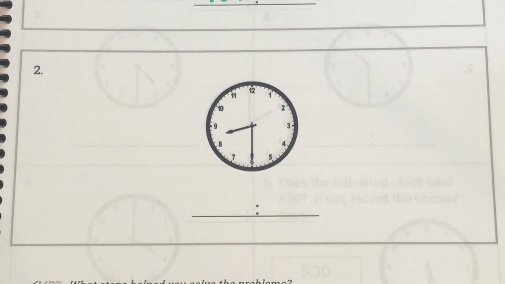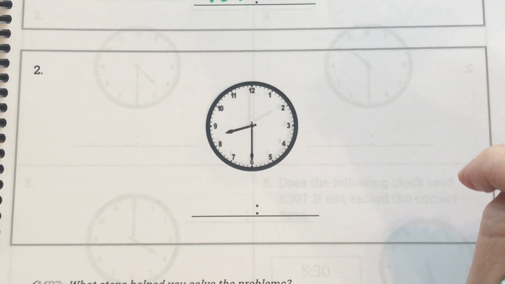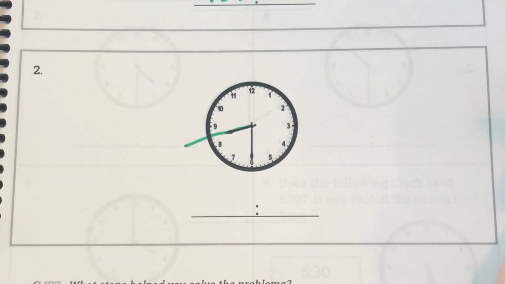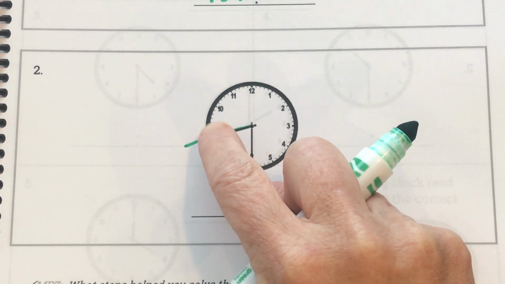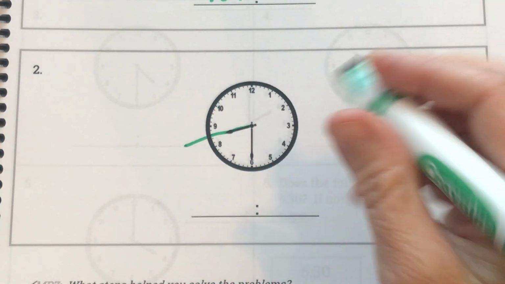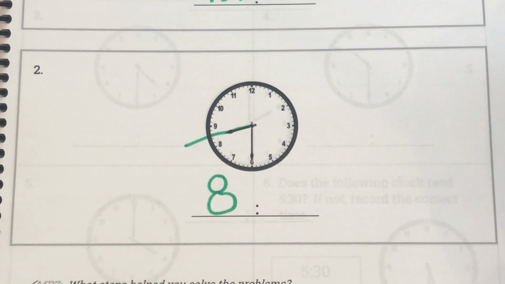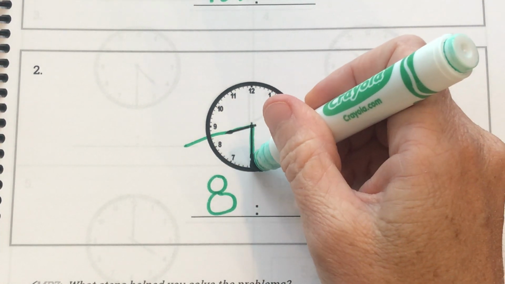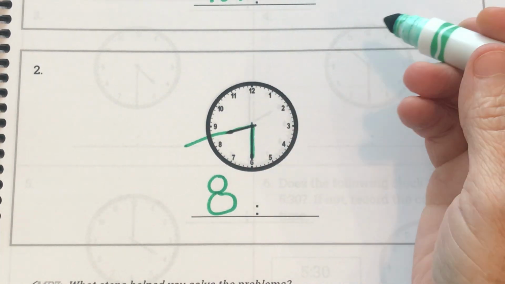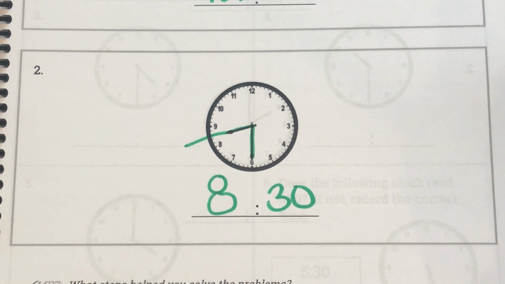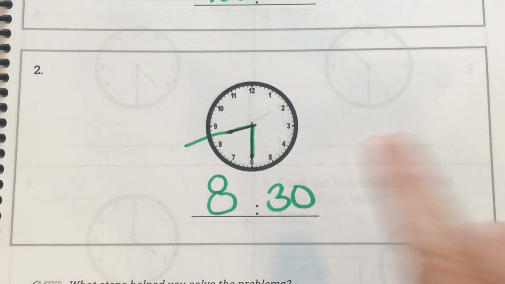Here I'm going to look for my hour hand first. I always find my hour hand or short hand first. So here's my short hand, and my short hand here passed the 8, but it didn't meet the 9 yet, which means my hour is going to be 8, and my minute hand is pointing to the 6, which tells me it's a half hour, and a half hour is equal to 30 minutes. So this time says 8:30.